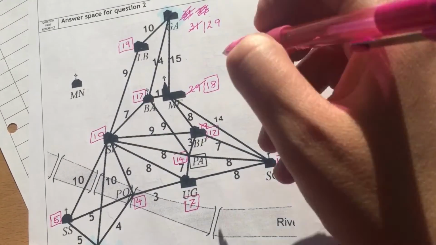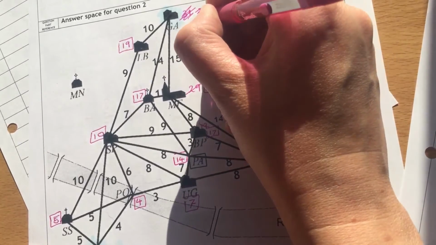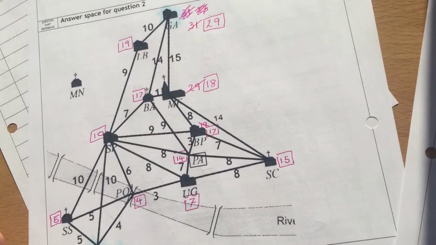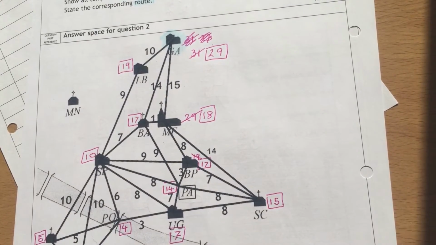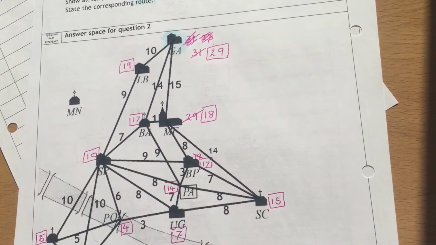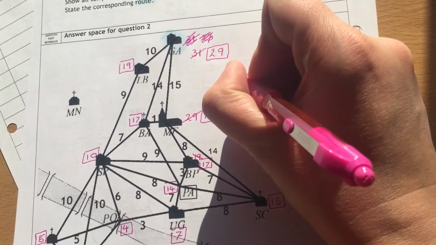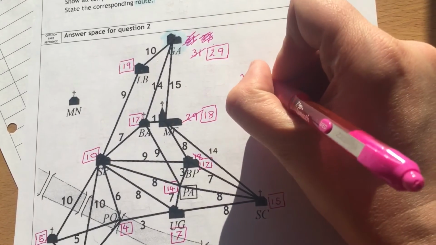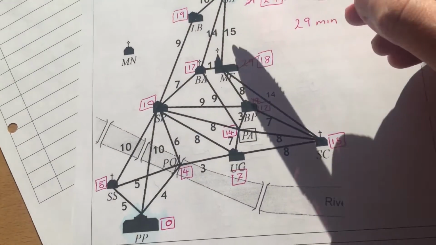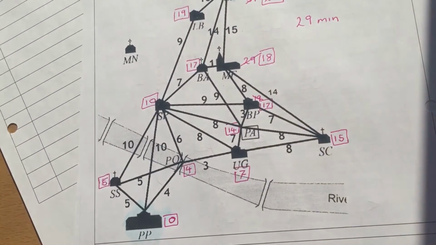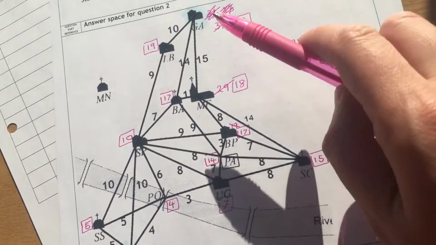The only thing we've got left to box is this 29, so that tells us that the distance for the shortest walking time is going to be 29 minutes. And the way we got there is a bit where the adding up makes sense.